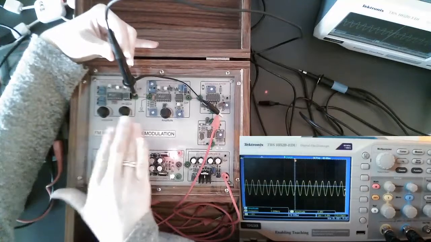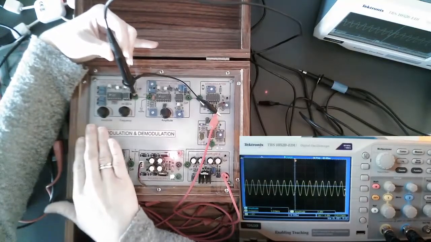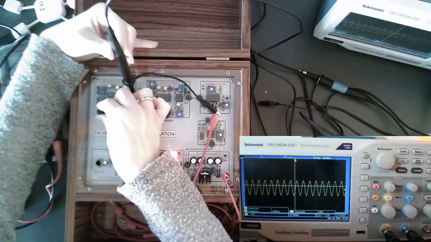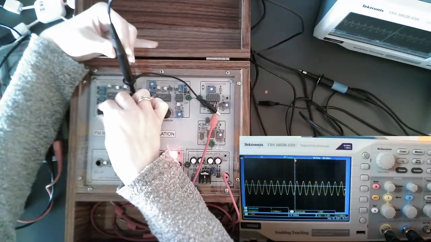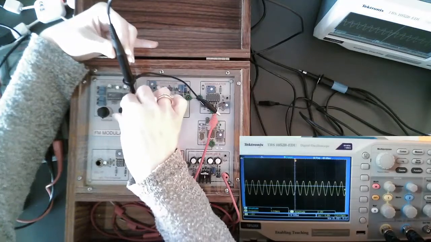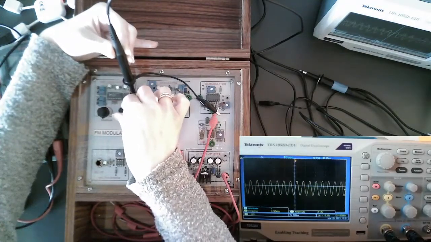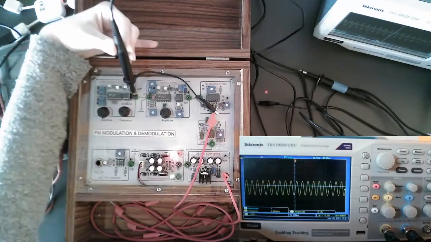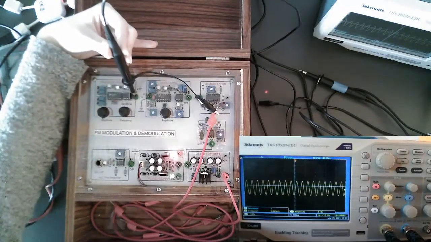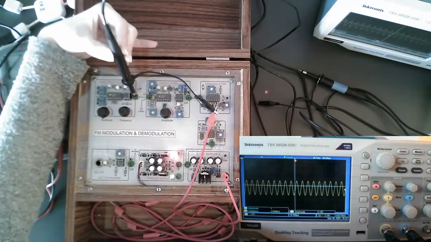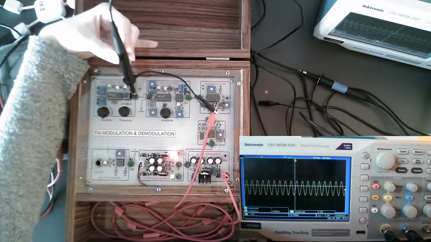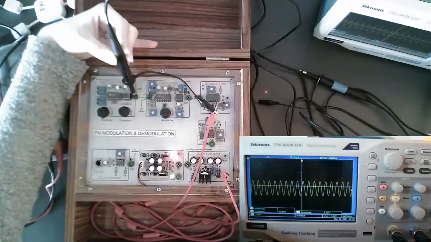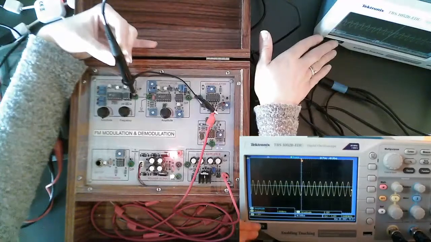Using these 2 knobs, we can change the amplitude and the frequency. As you see, now we change the amplitude, and now the frequency. We're going to determine the minimum and maximum amplitude, and also the minimum and maximum frequency. These values are shown here.